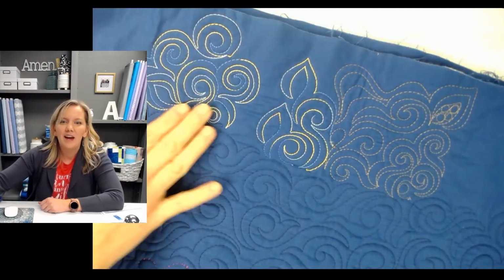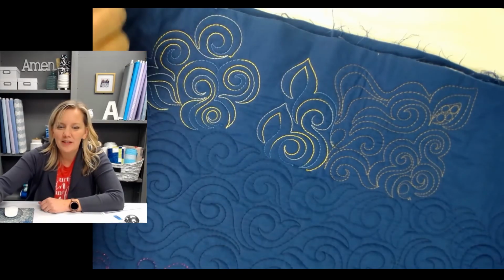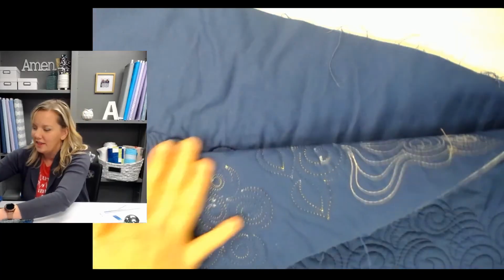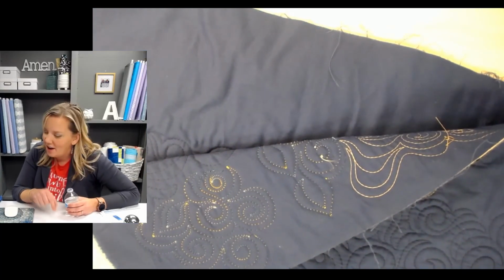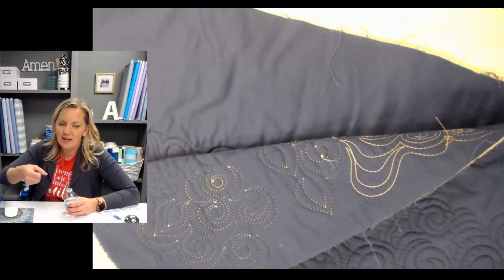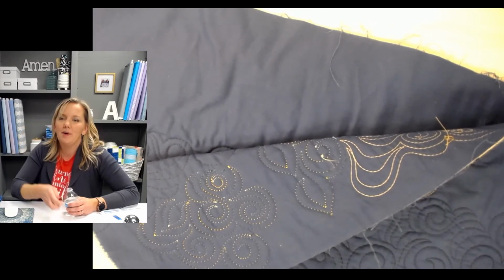It doesn't matter what it looks like on the front, right? It's always what's on the back. So let's look at the back. Look at that hot mess. So what's the problem here? If I can see that top thread on the bottom, that means my top thread needs to be tighter and it needs to pull up a little bit more.